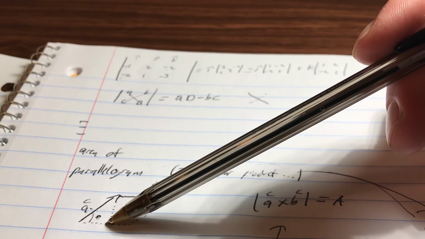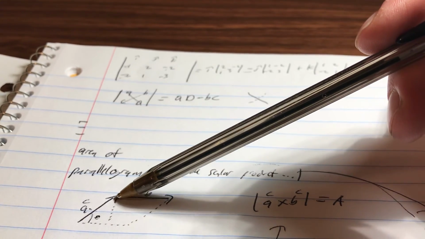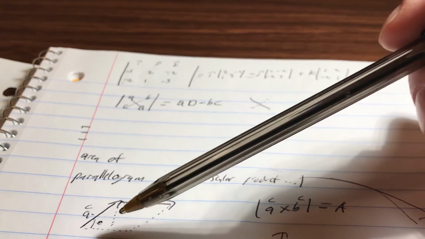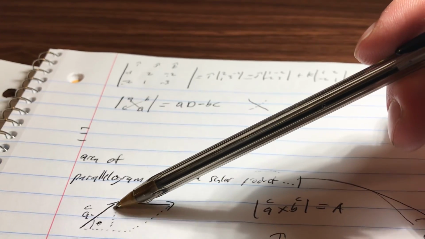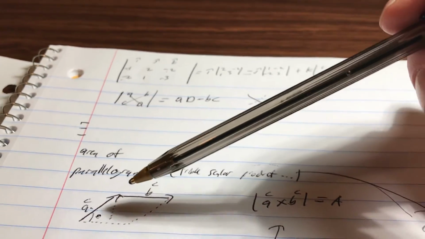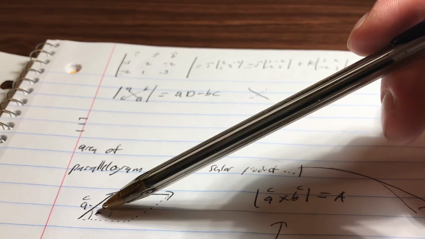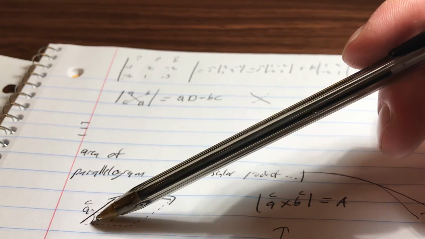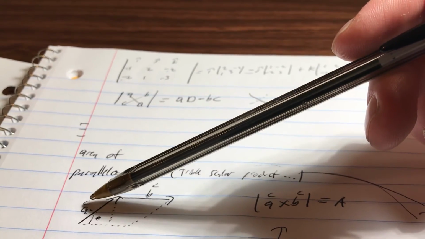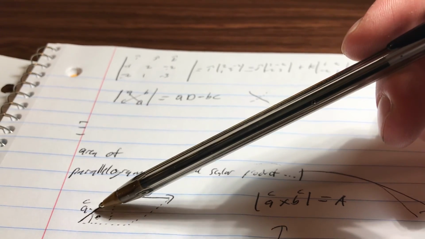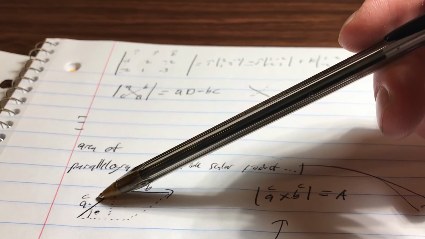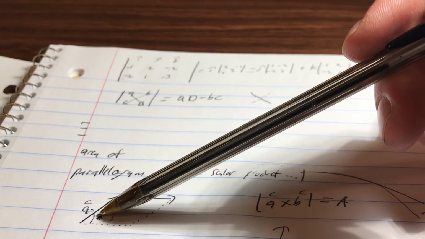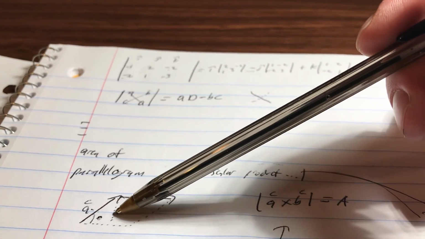And so this distance from an invisible b there to that corner is going to form a right triangle, and it's going to be equal to the magnitude of the a vector times the sine of theta, if theta is right there, and we get that length.